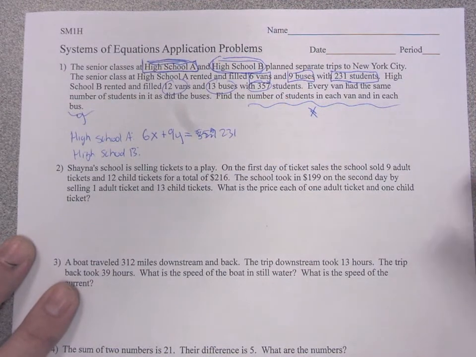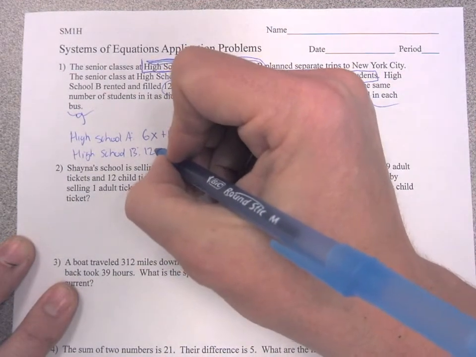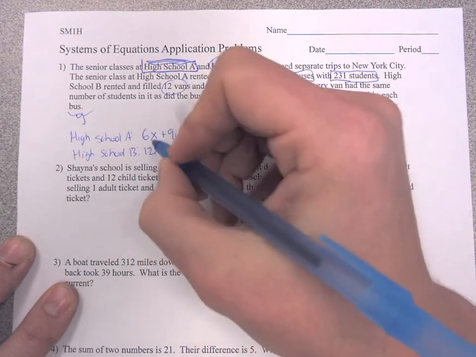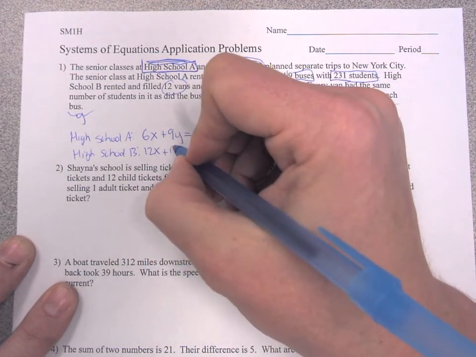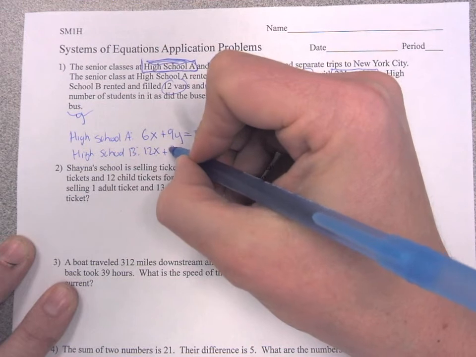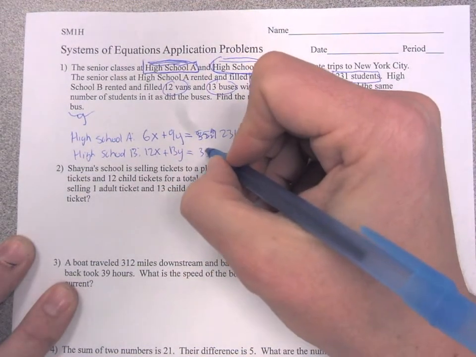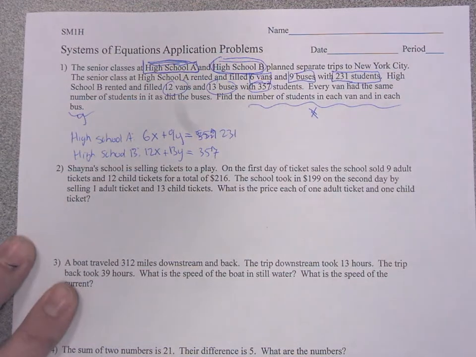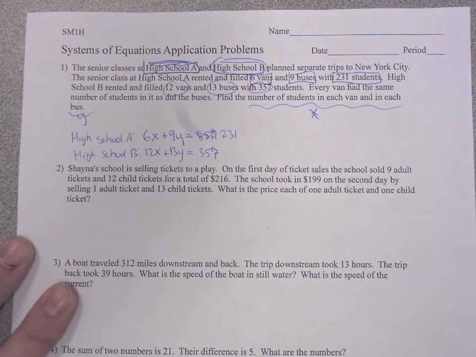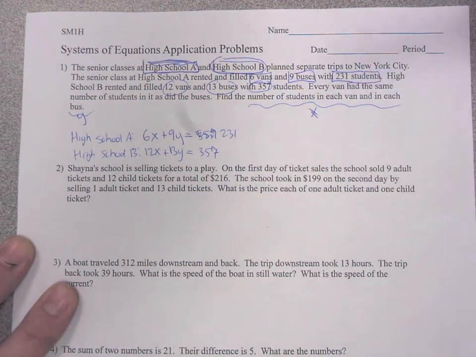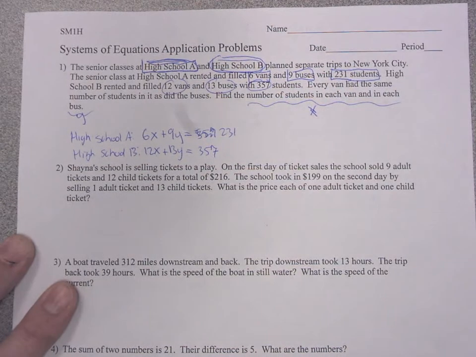High school B is going to have a very similar setup. This time they have 12 vans times the number of students in each van. They have 13 buses, which we multiply by the number of students in each bus, and that should give us a total of 357 students. Notice we have two equations, both in standard form, and we want to solve the system. We want to know what X and Y are.